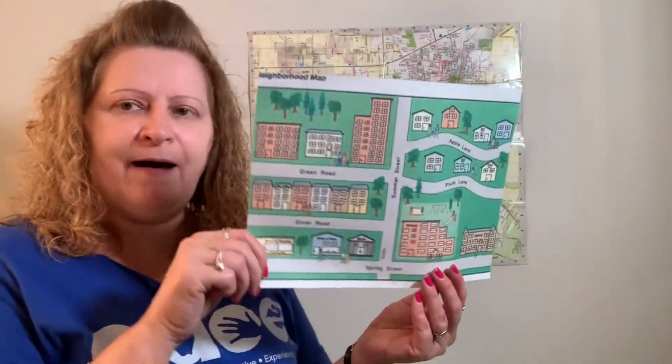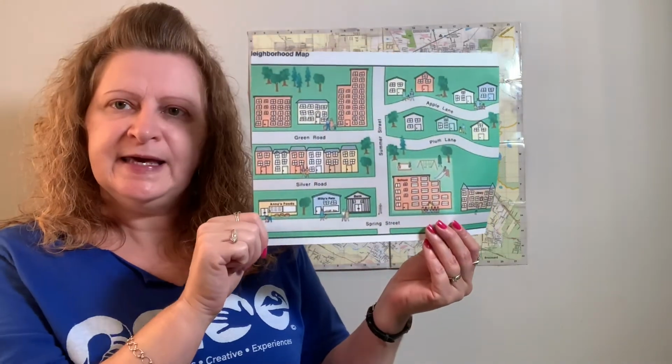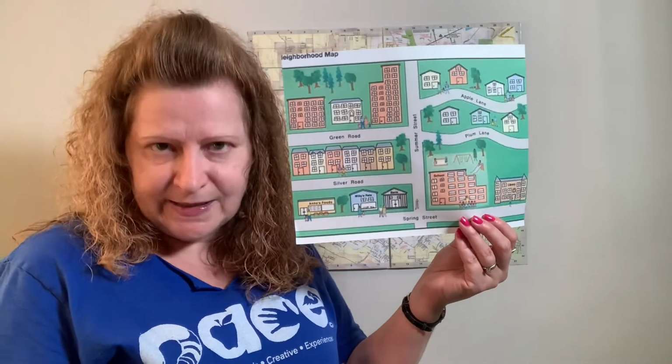We have a picture here that is buildings, and those buildings make up part of our neighborhood. A neighborhood is a place where you live, maybe your friends live, your next door neighbor. You might even have a grocery store. You might even have a gas station in your neighborhood. It just depends on how large your neighborhood is.